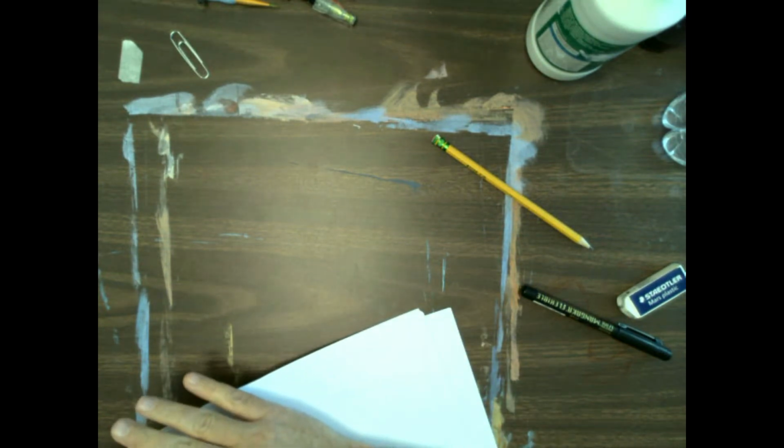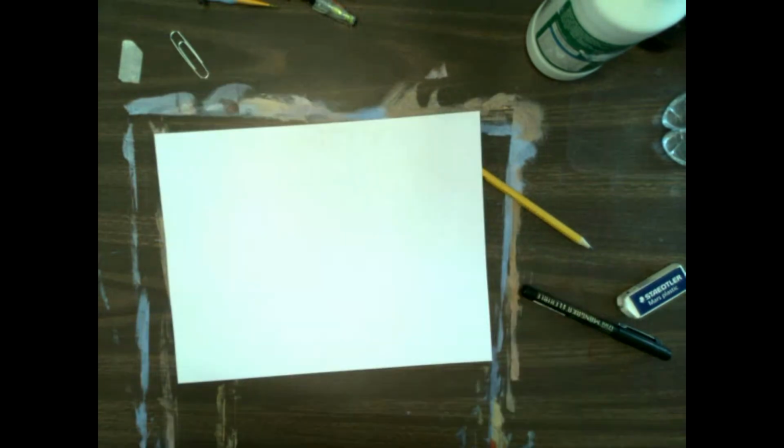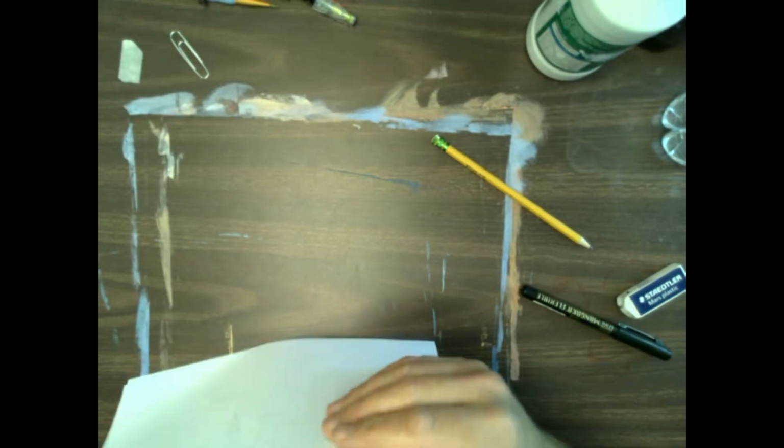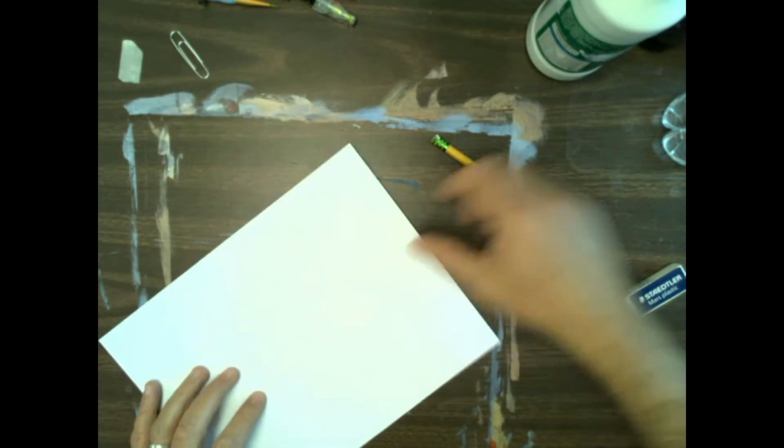And my number 6 drawing. Can't get the paper separated from the other sheets here. Okay. Number 6. Lightly traced.